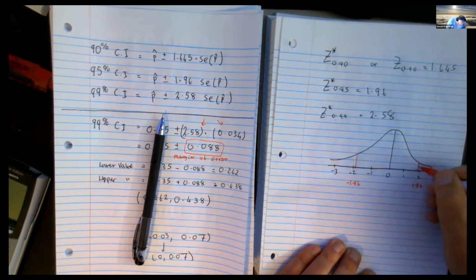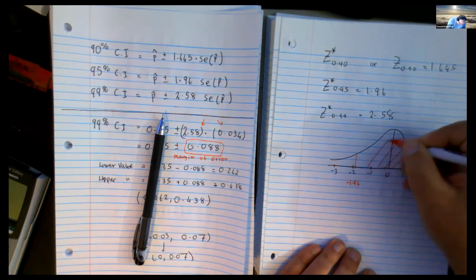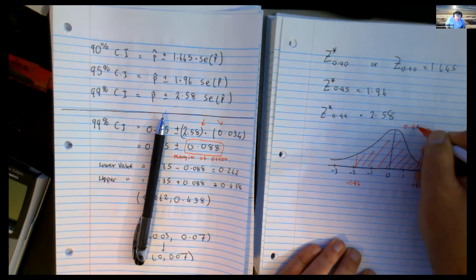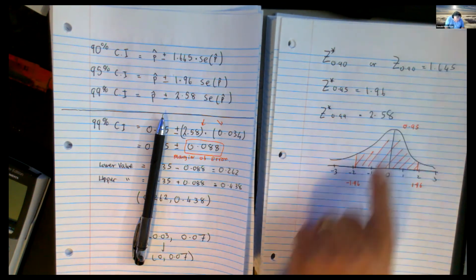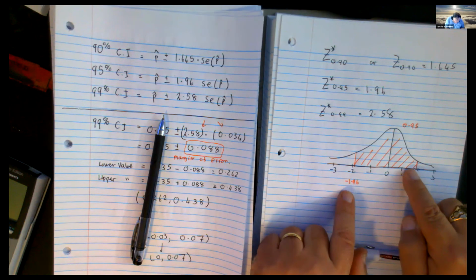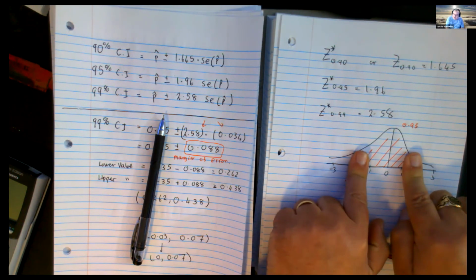And you want that number so that this chunk in the middle is 95%. So if you wanted to find the 90%, you would be finding that between 1.645 and negative 1.645, that chunk in the middle would be 90%, 0.90.